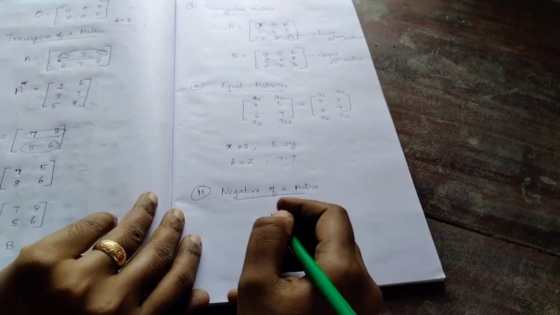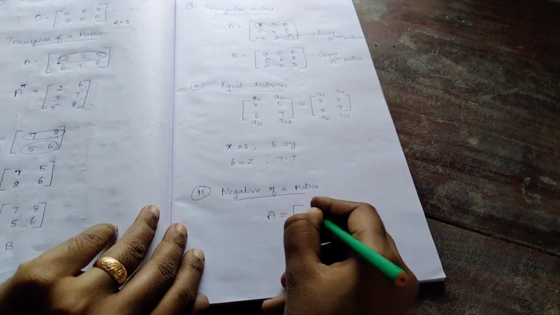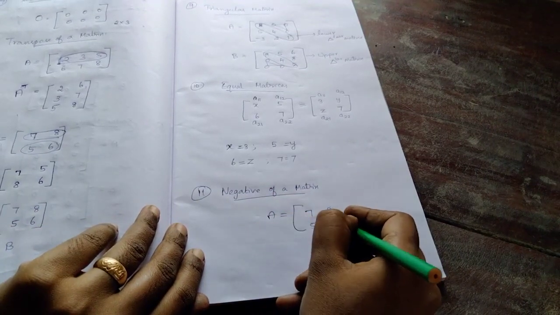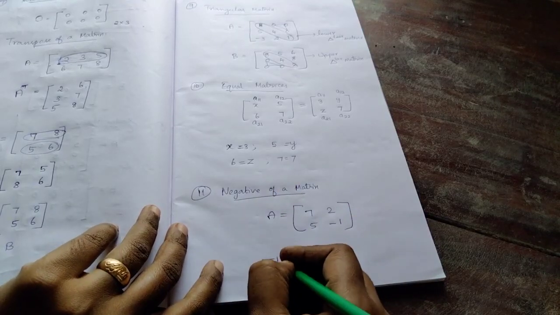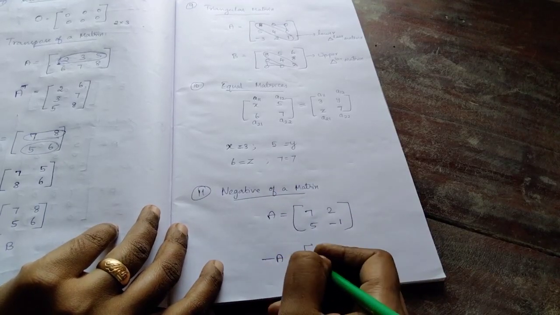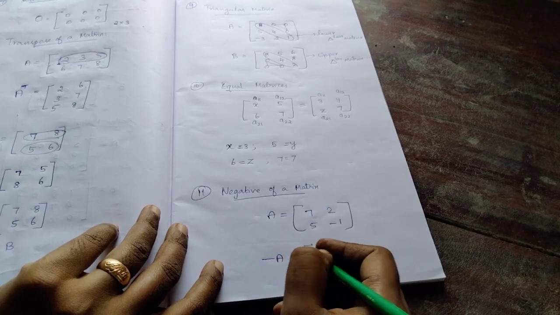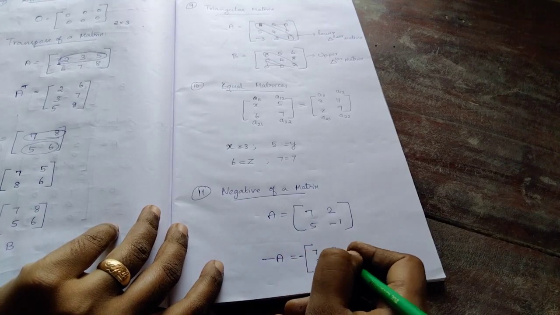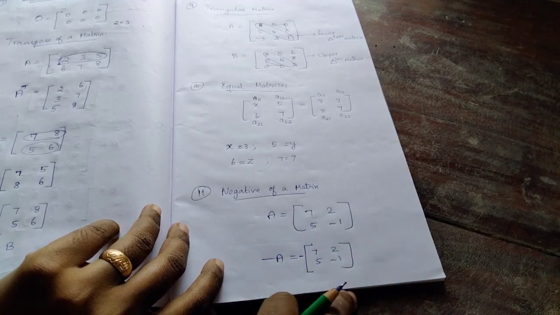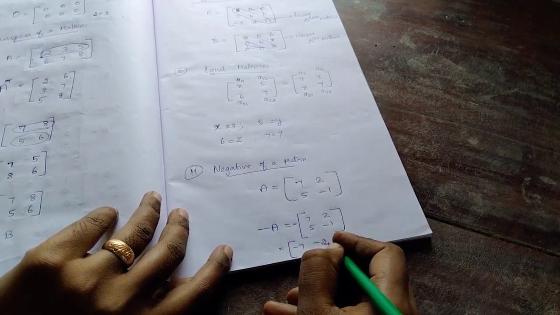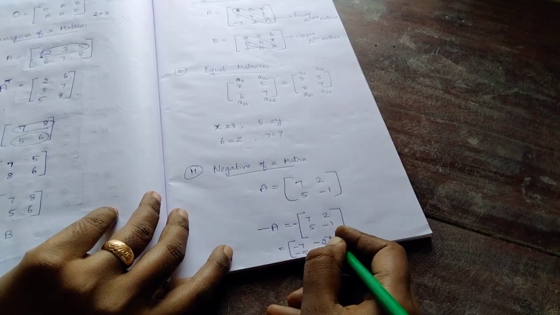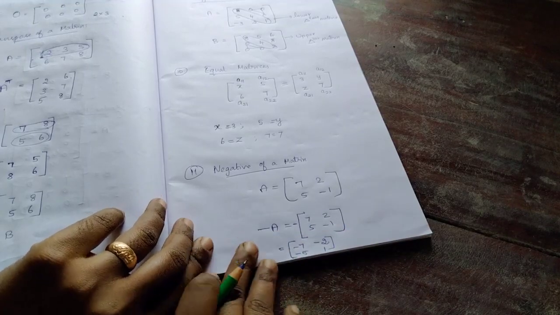Negative of a matrix. Suppose I am writing A is equal to 7, 2, 5, minus 1. Negative of a matrix means the negative of A is minus A. So you should change each sign. Multiply the minus to all the elements. So what is the answer? Minus 7, minus 2, minus 5 and 1. So that's all. Got it?